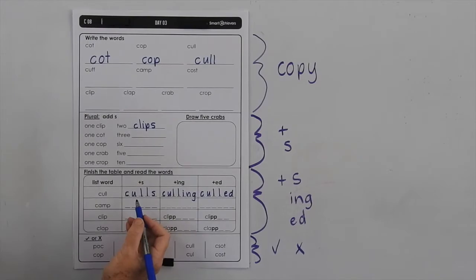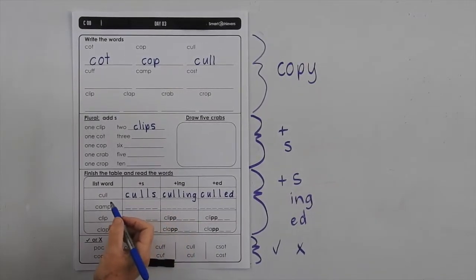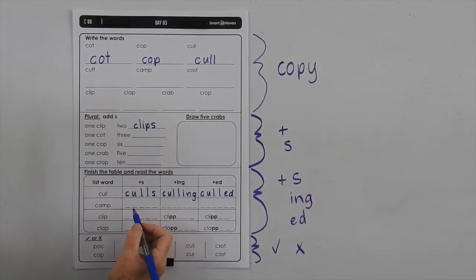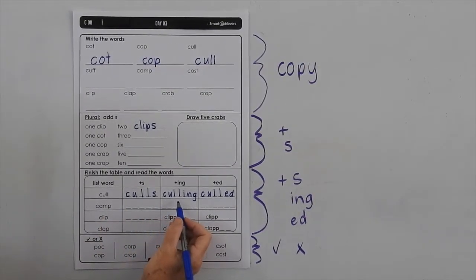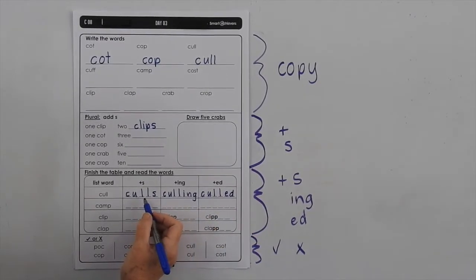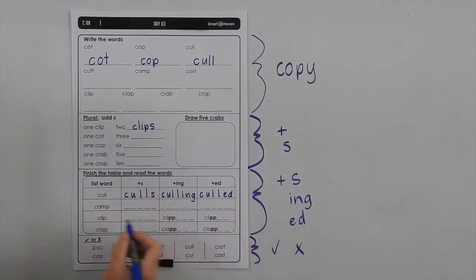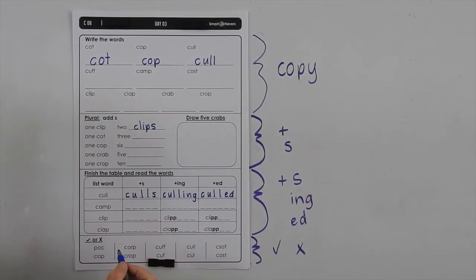You might say, oh, she helps me when it's time to cull them. So then we are culling our toys. We culled them yesterday. She culls them now. So they're the different verb tenses for you. You can finish the other columns off all on your own.